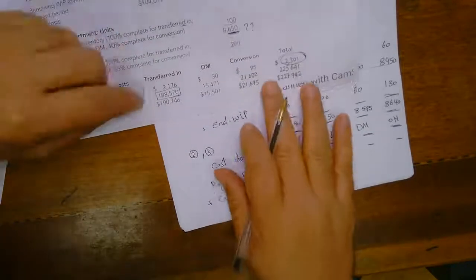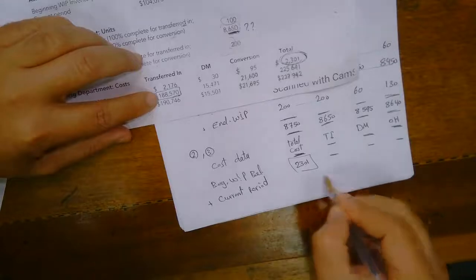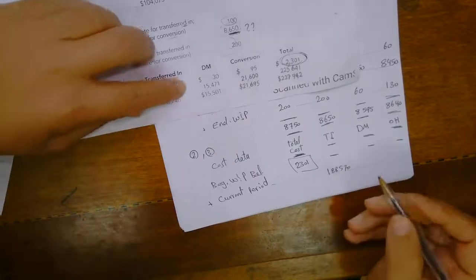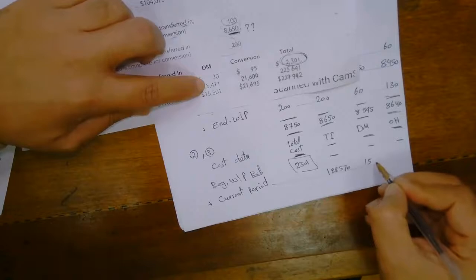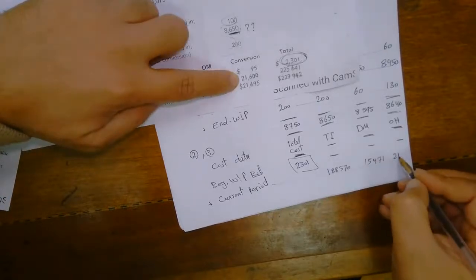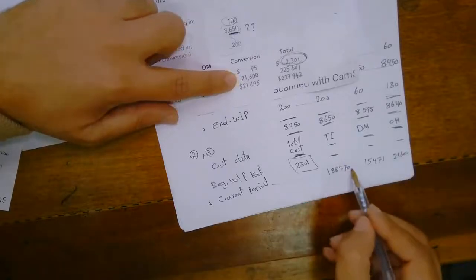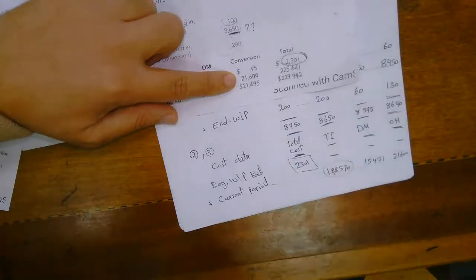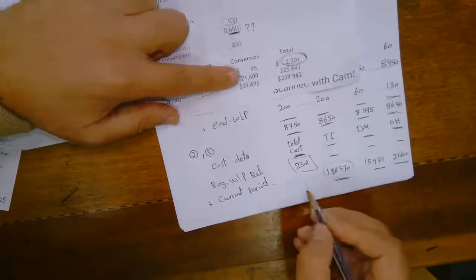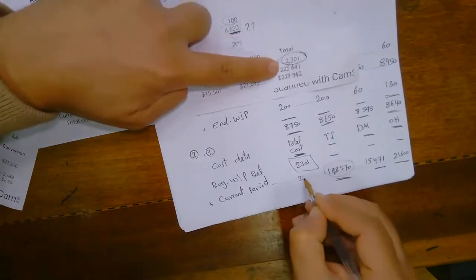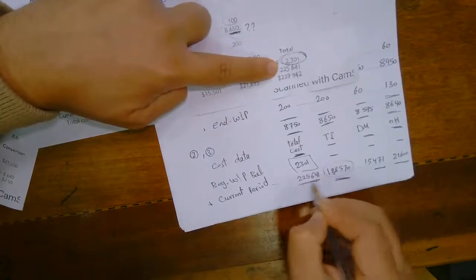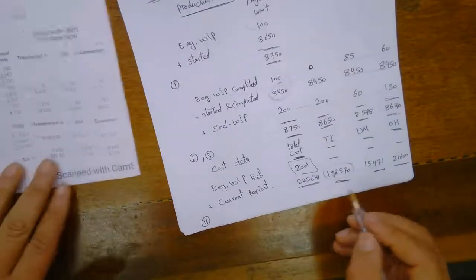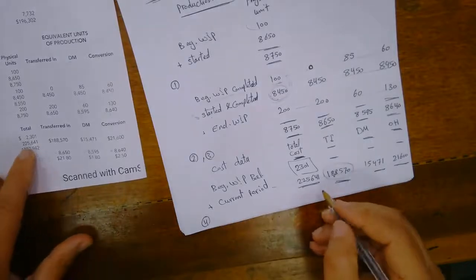Current period cost given. Transferred in 188,570, 15,471, 21,600. If we don't know this number, we can get it from process number 1. Total equals 225,641.